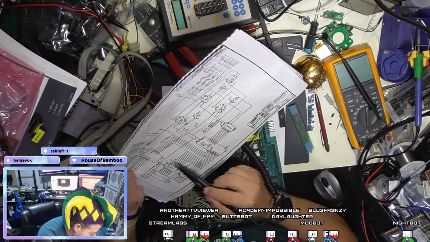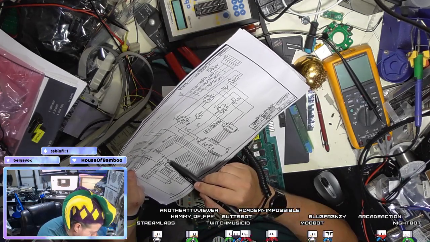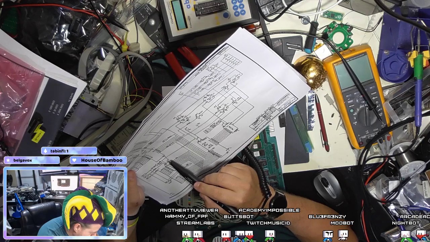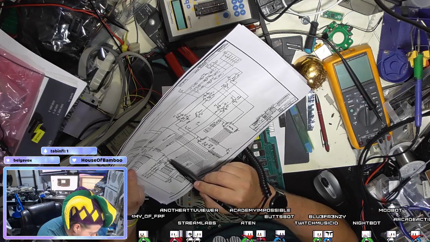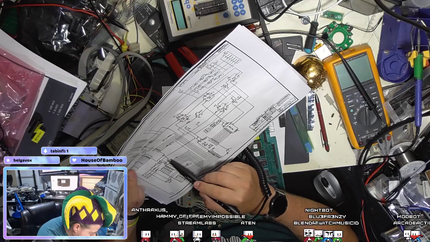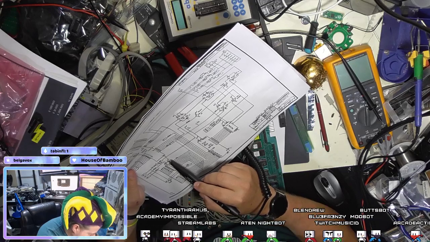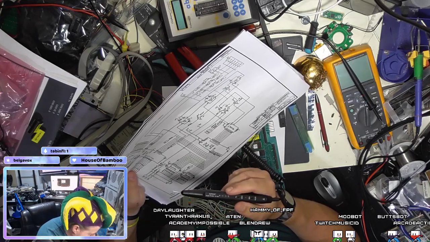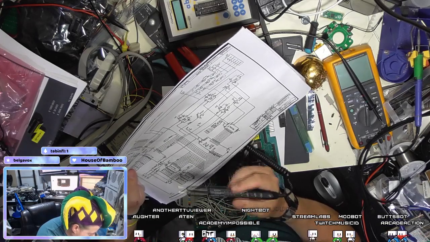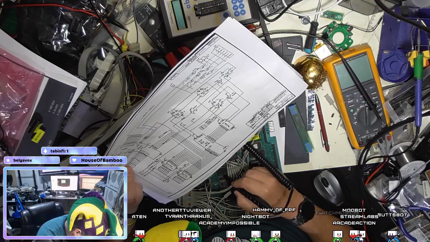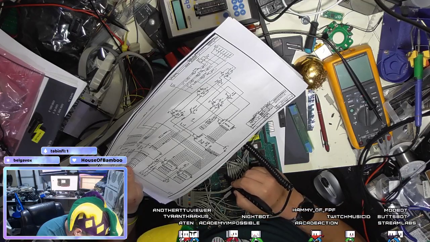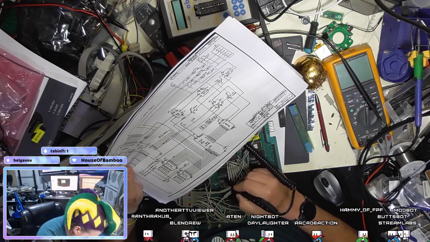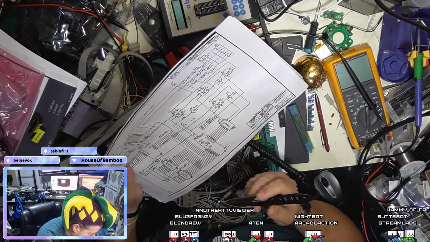Alright, so pin 1 is ground. Yep. Pin 2 is no clue. Pin 3 is no clue. Pin 4 down is... So these are all high. So these ones aren't doing anything. They're floating.